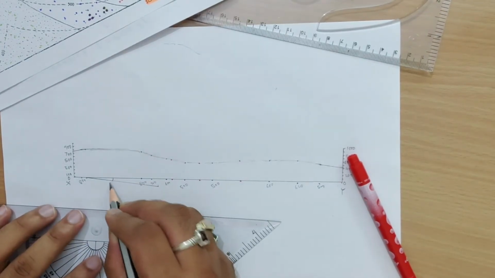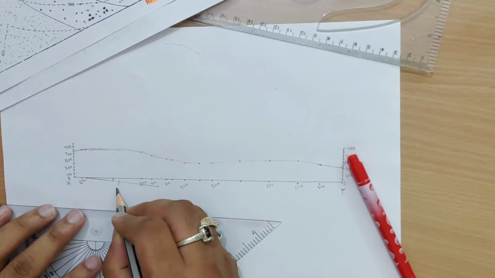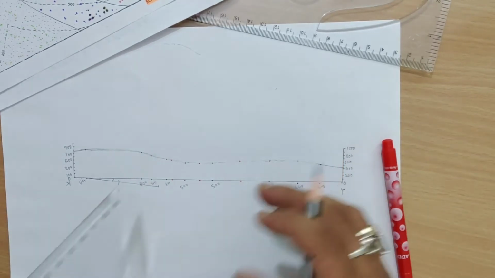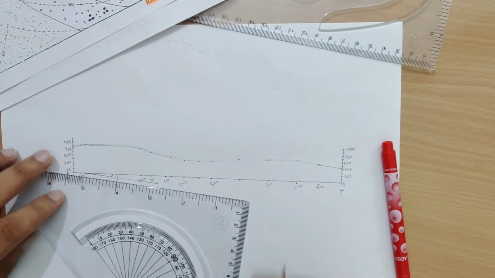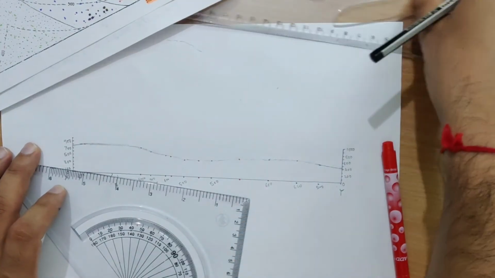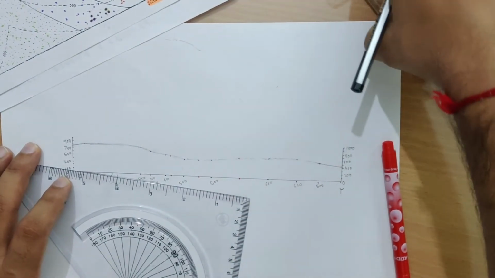So now this is theta value. Now we'll have to draw the beds parallel to this particular line. So for doing that, we have different set squares.